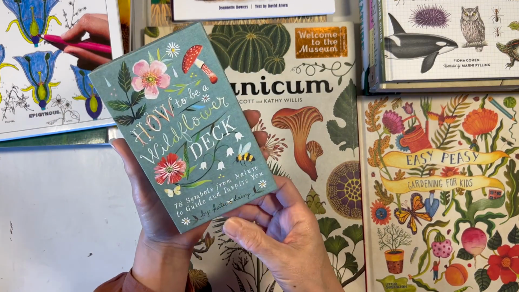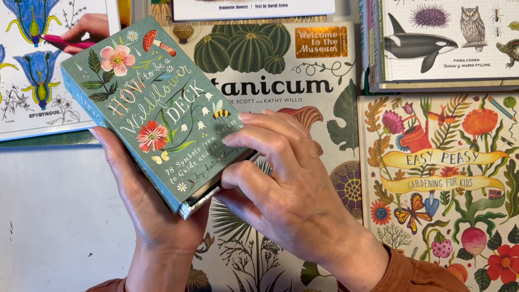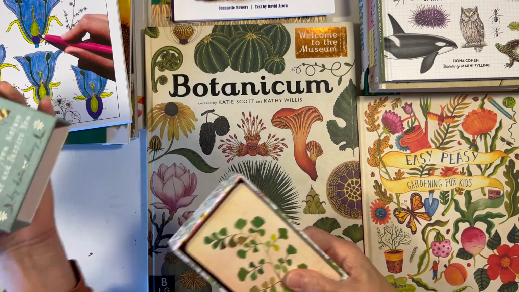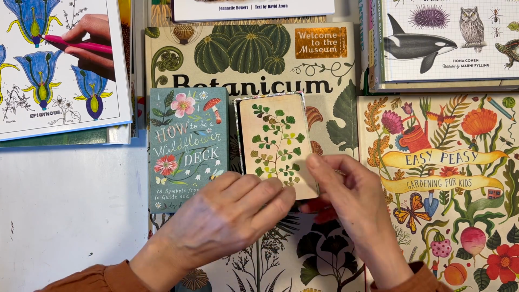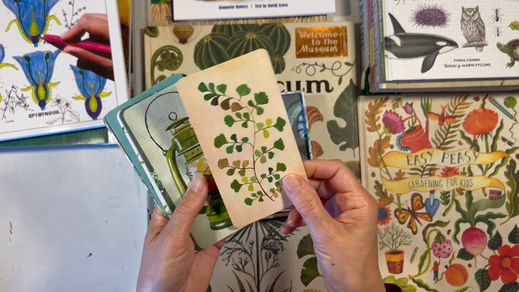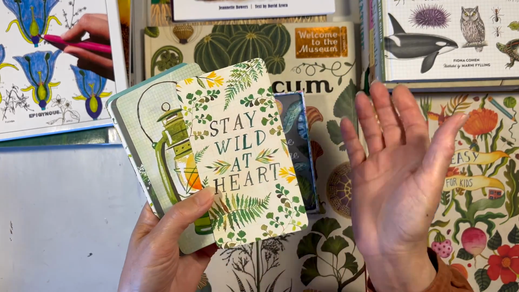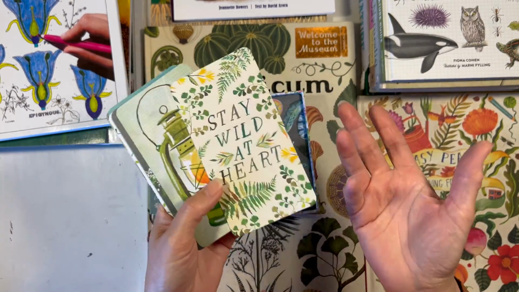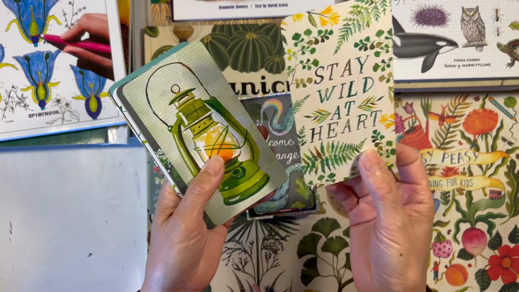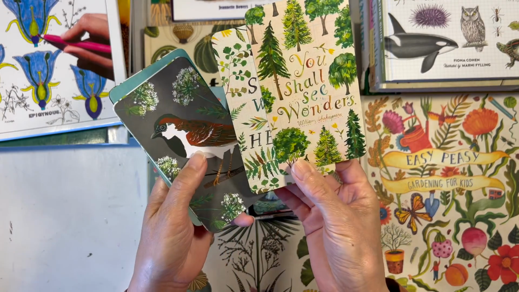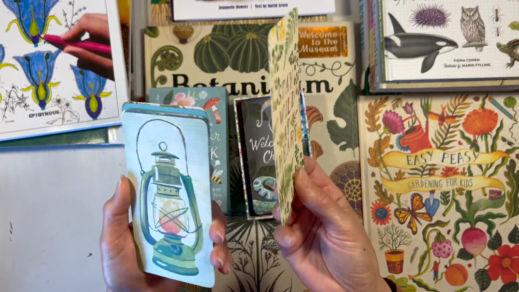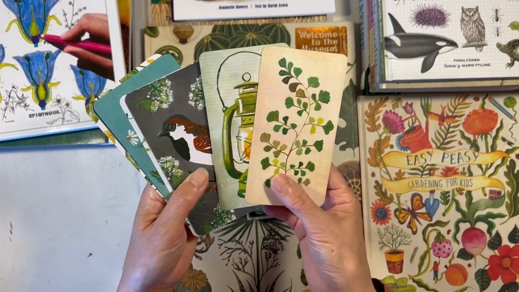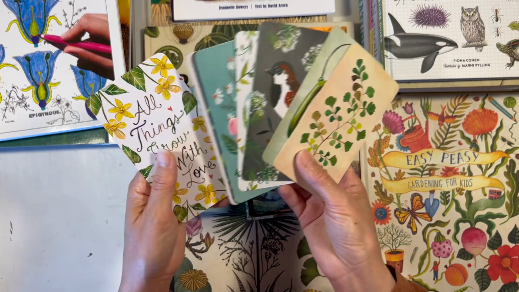We also have the How to Be a Wildflower deck. This one is not so much interactive as it is super gorgeous and inspirational. You have these really nicely illustrated cards, and on the back you have a little motto or a saying, a quote, and this is just nice if you had one of these each day to start your school day that you could read and reflect upon, or just have them on your nature table as something beautiful.